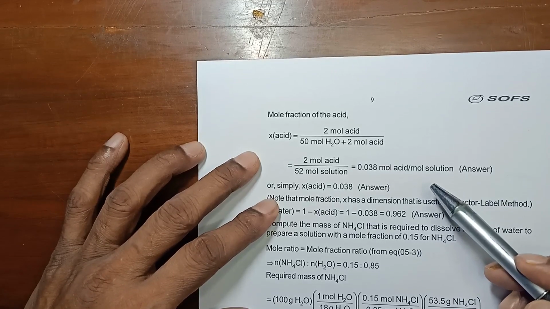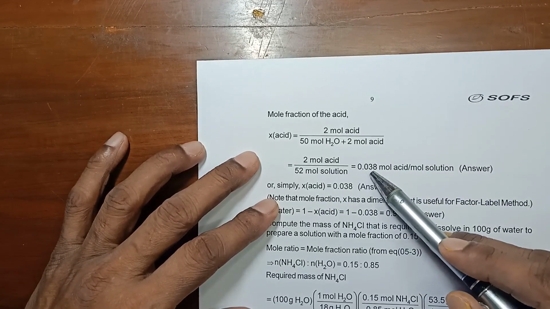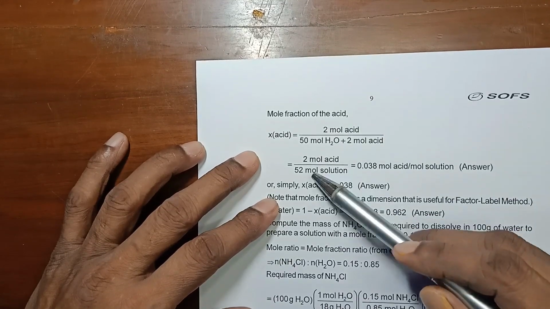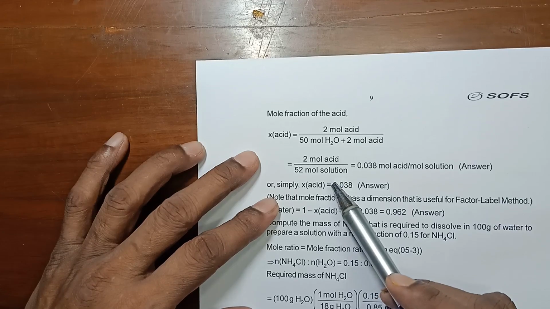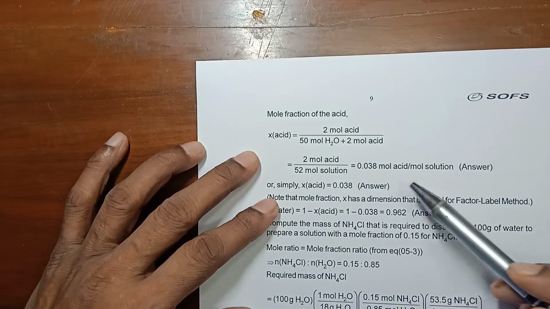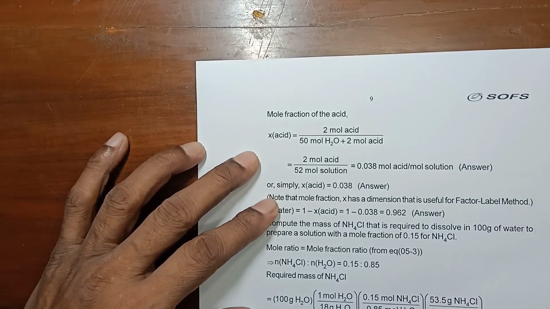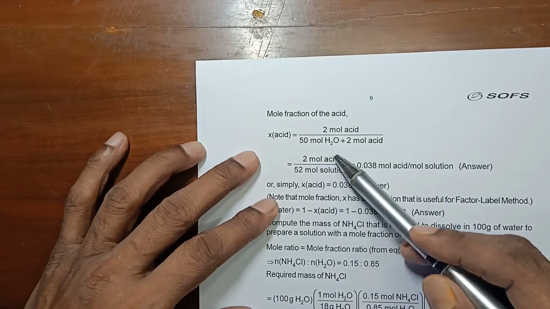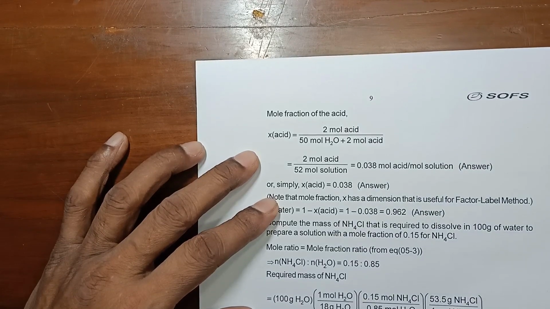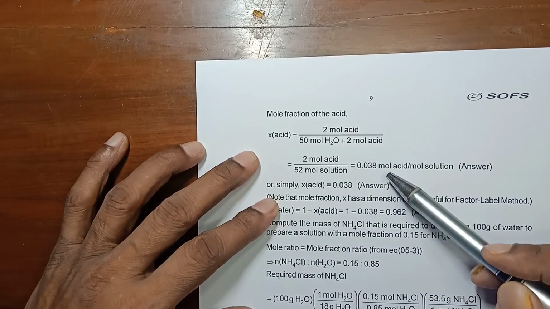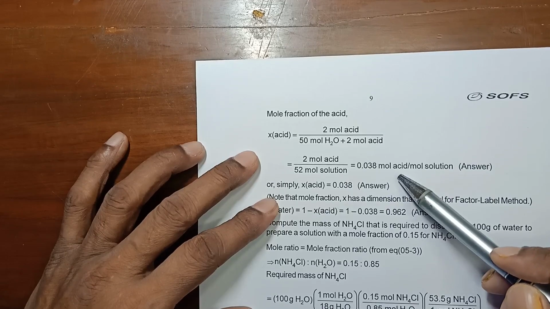Again you see, if you see the book, they have simply written 0.038, no dimension. Mole cancels. Fact is not like that. In factor label you see mole acid and mole solution, it cannot be cancelled out. So mole acid, casually you can see mole and mole, but fact is not like that: it is mole acid per mole solution. So to apply the factor label concept, remember the mole fraction also has dimension.